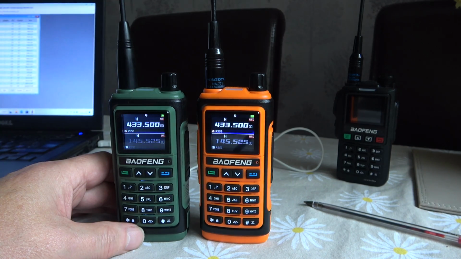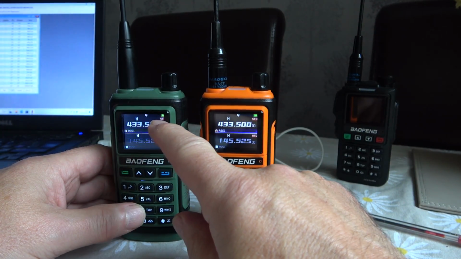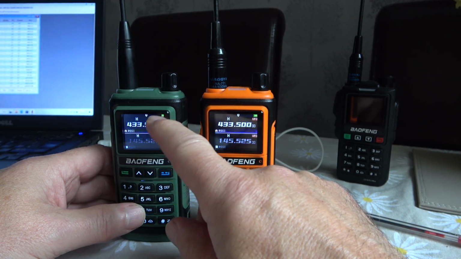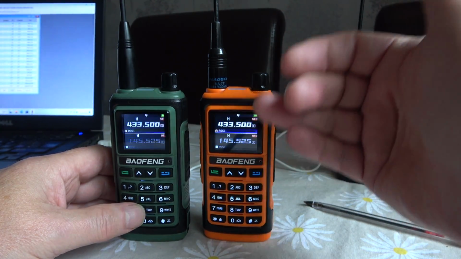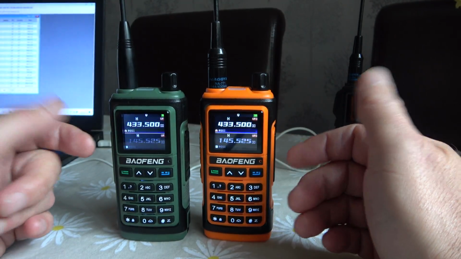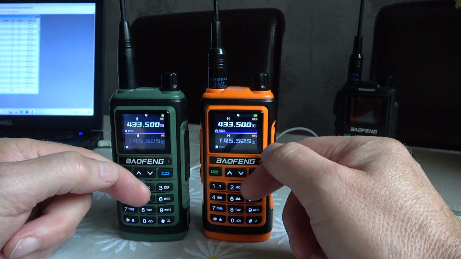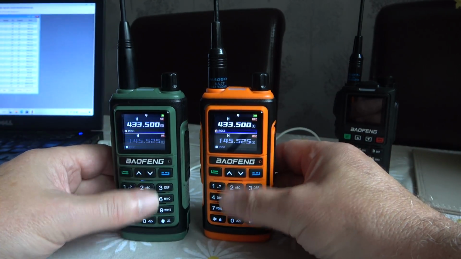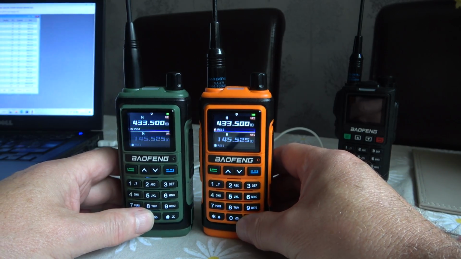program each individual radio in order that they have a unique identifying number. We give them a number and we give them a name. And the way we do that is via the programming software. You can't do it via the keypad. It has to be done via the software.